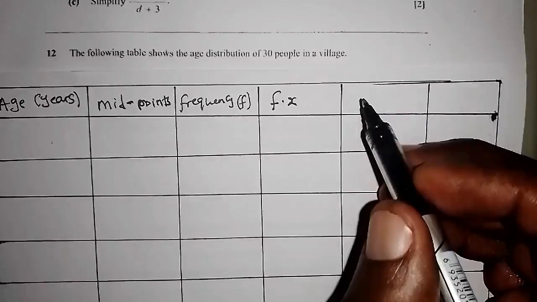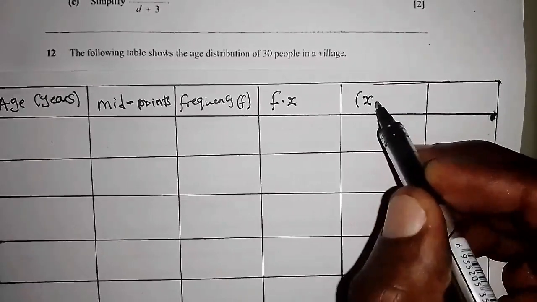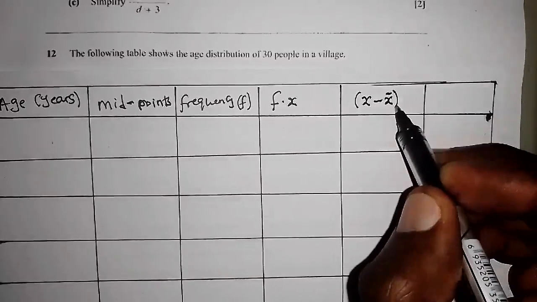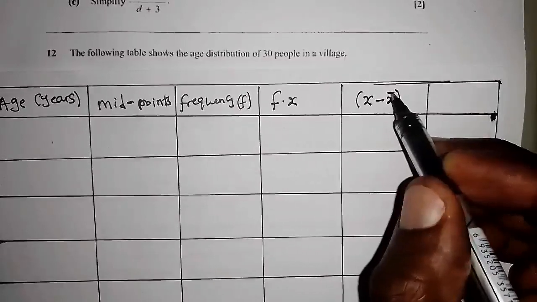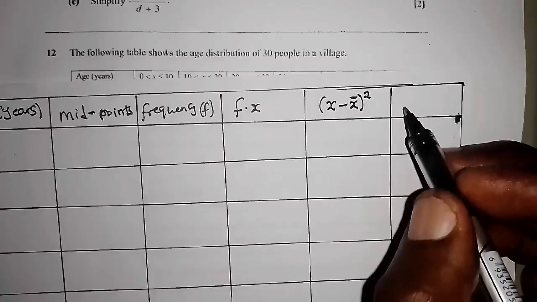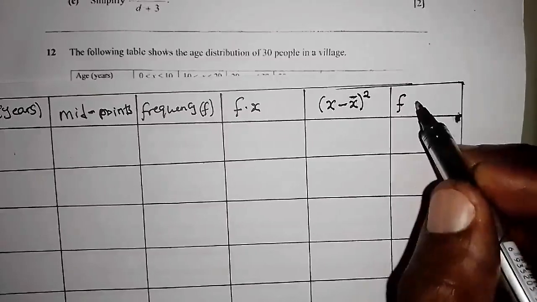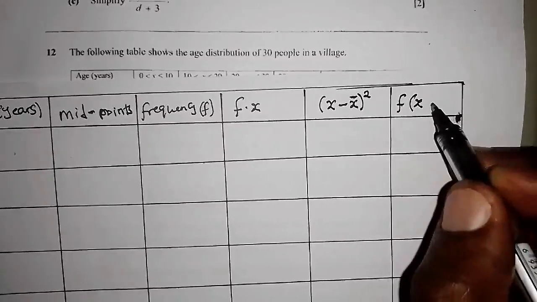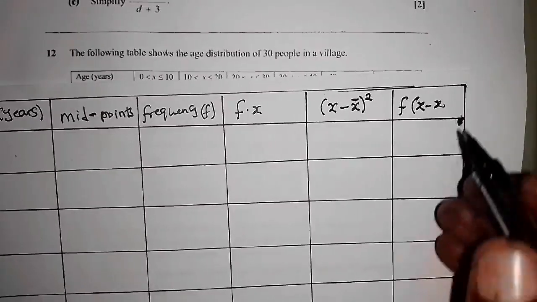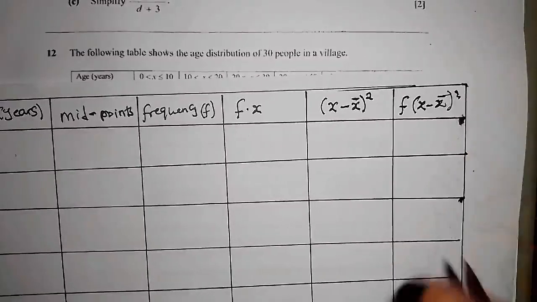And then the next one will be the deviation of this data point, x, minus the mean. This x with the bar on top is the mean, so we need to find that. And then also f multiplied by this deviation, squared.